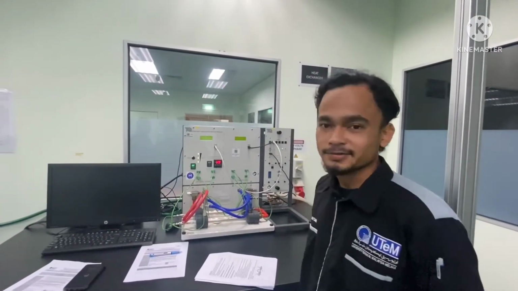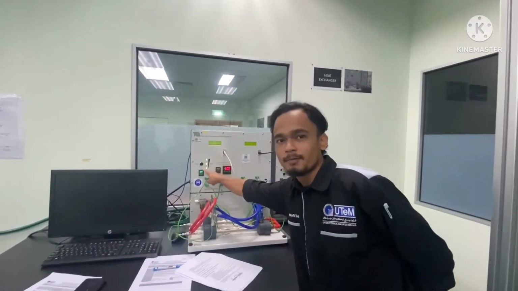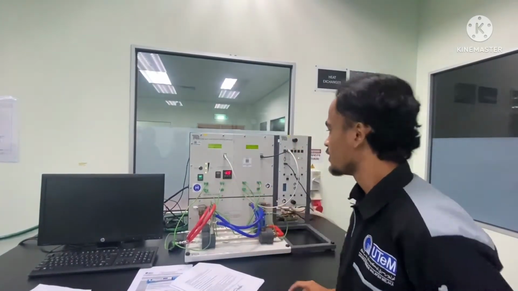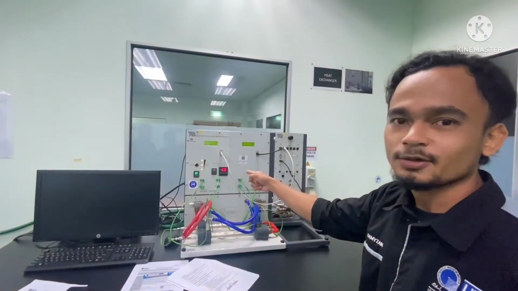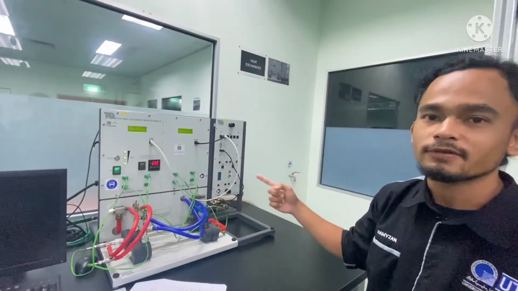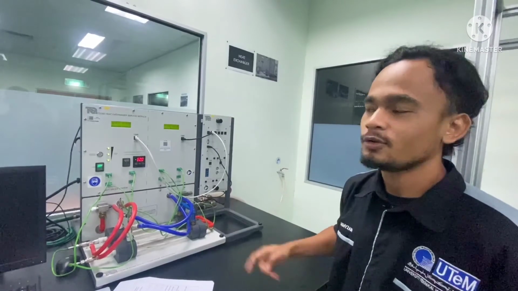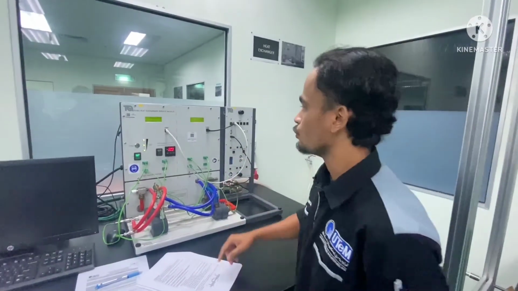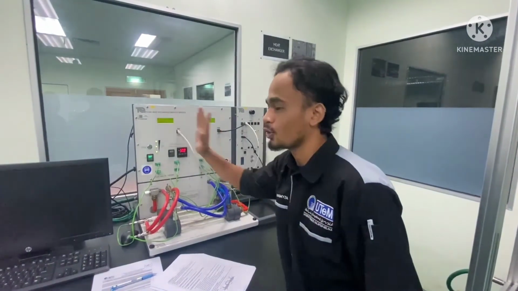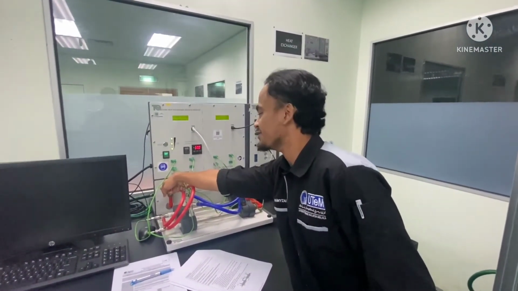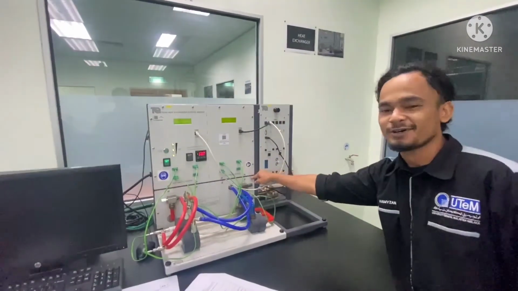Next step is we switch on the pump and then switch on the heater. After we switch on the heater, we will wait for the temperature to reach 60 degrees Celsius. After it reaches 60 degrees Celsius, we will record. No, we will adjust this first: the hot supply valve and the cold supply valve.